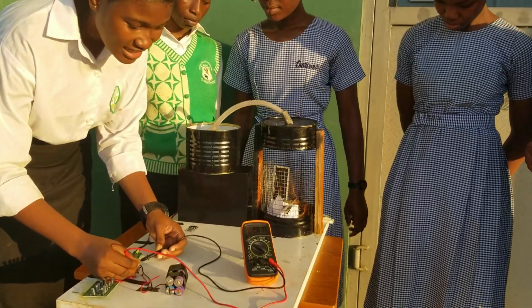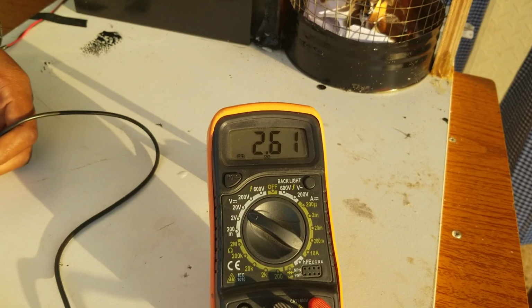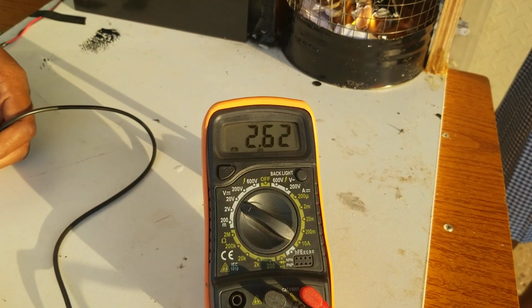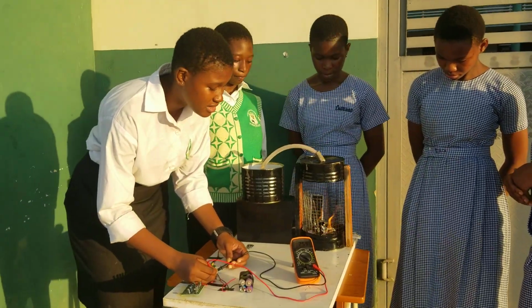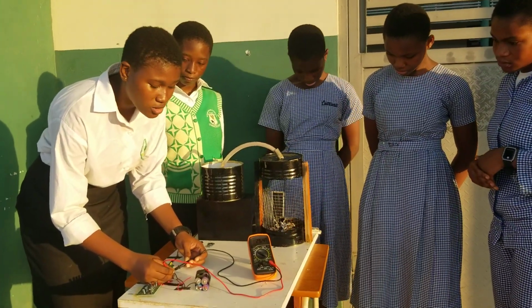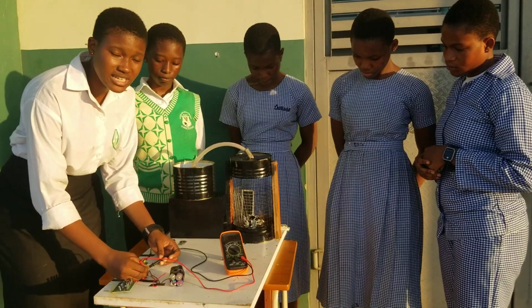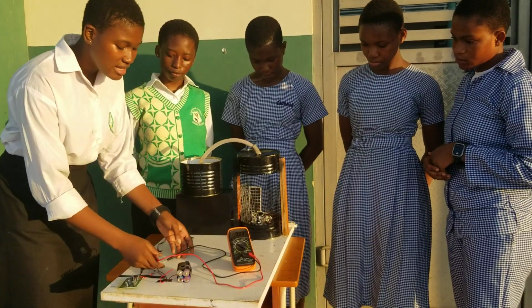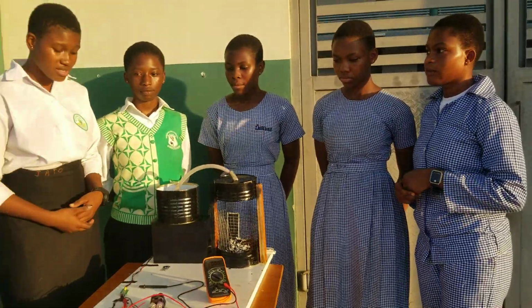And now you can see that the voltage is increasing, and it's still increasing. Now it's 2.61 volts, and still it's increasing. The reason why it's not stable is that the more the burning goes on, or the more the heat panels get into contact with heat, the more the voltage increases. Now there is a saying, there is no innovation and creativity without failure.